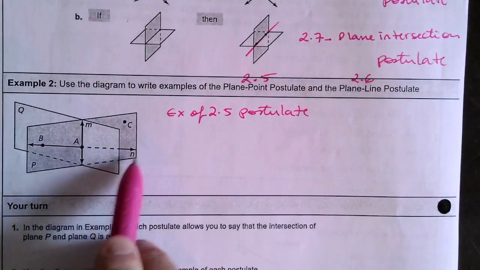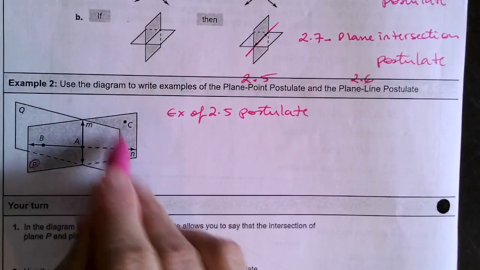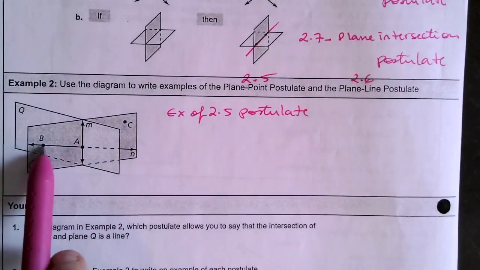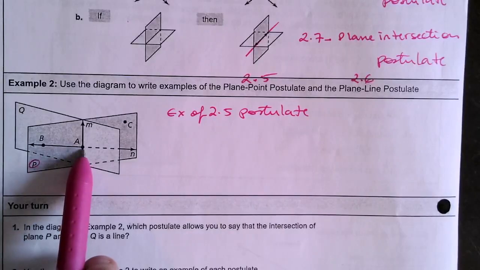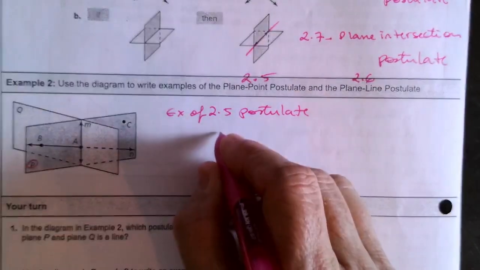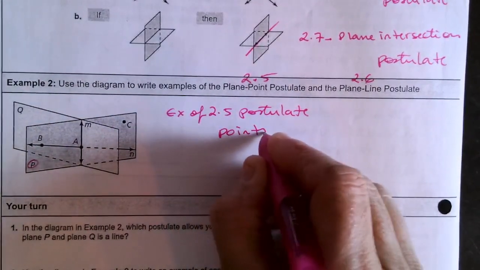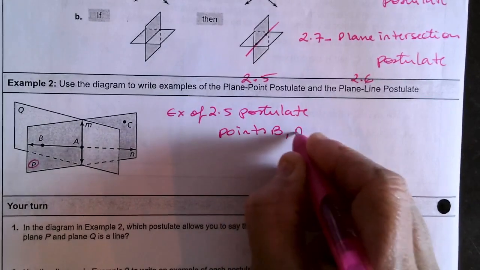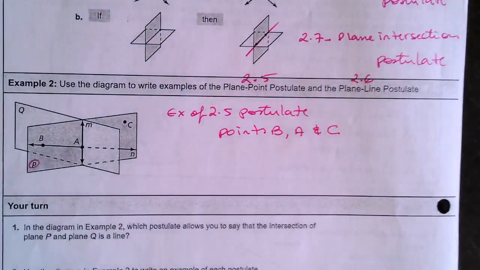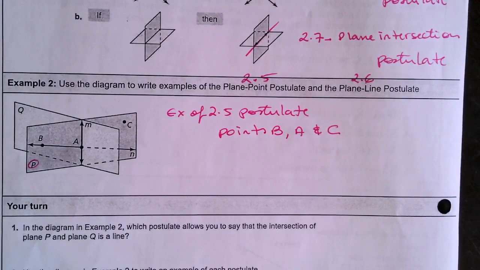So here we have this plane P. We could say points B, A, and C are non-collinear. So points B, A, and C would be an example of the plane point postulate.